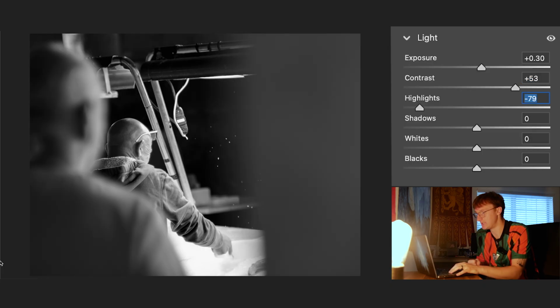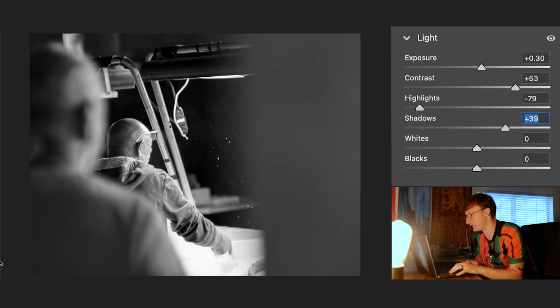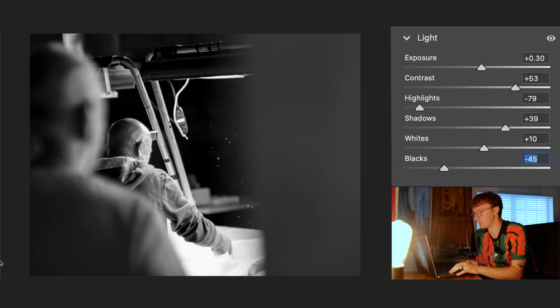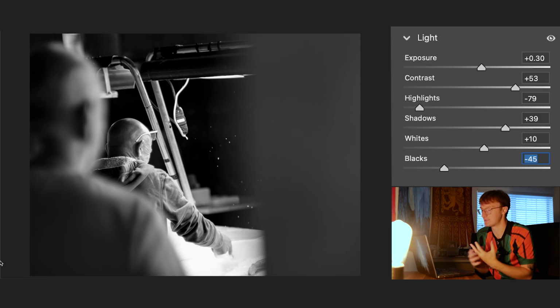The highlights are going to come down so we can see more details on his face and in what he's doing. Up the shadows just a smidge to 39, whites up to +10, and blacks down to -45. So we have really good contrast here, and we can still see all the details in the blacks and in the whites.